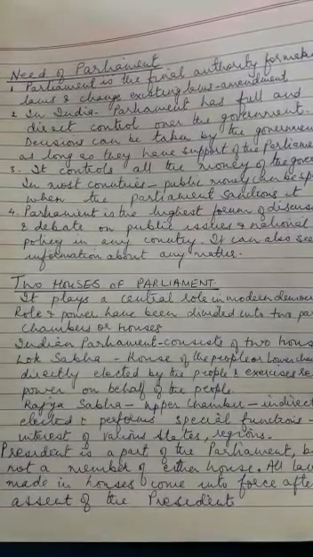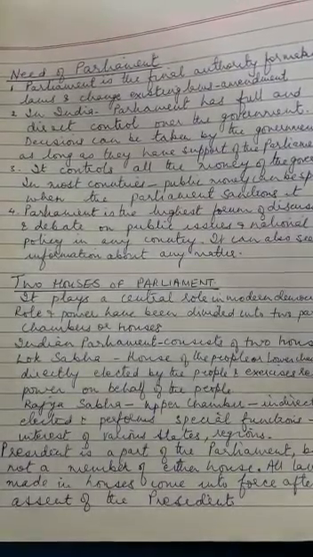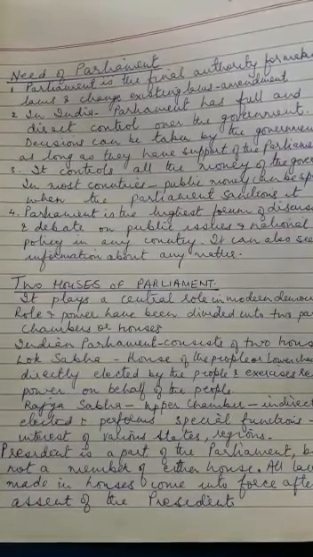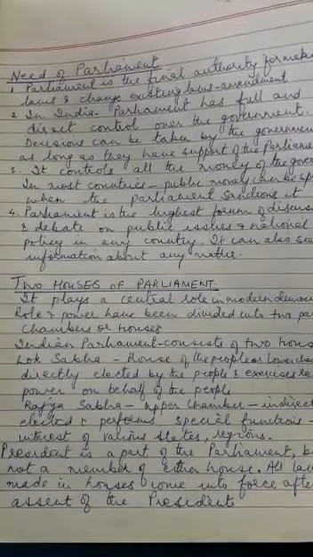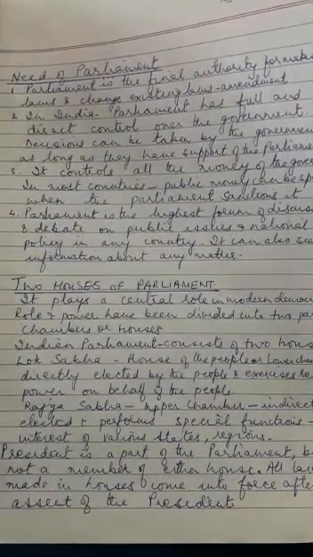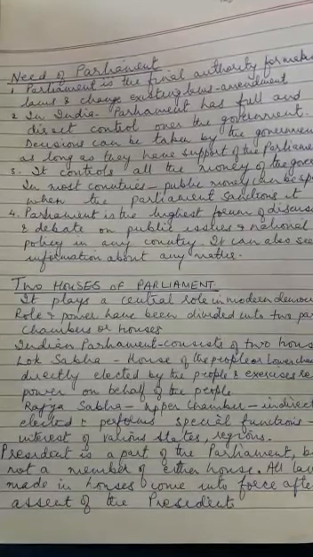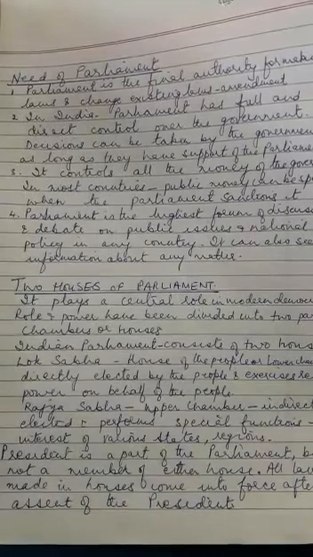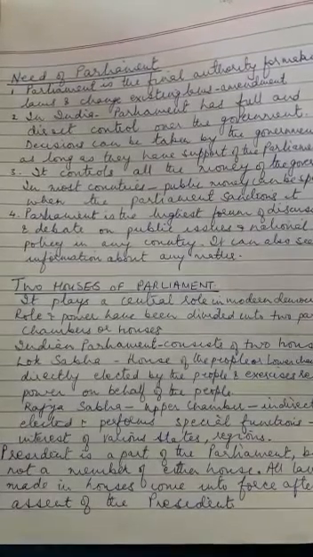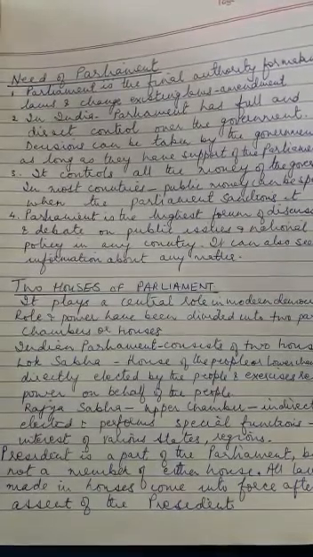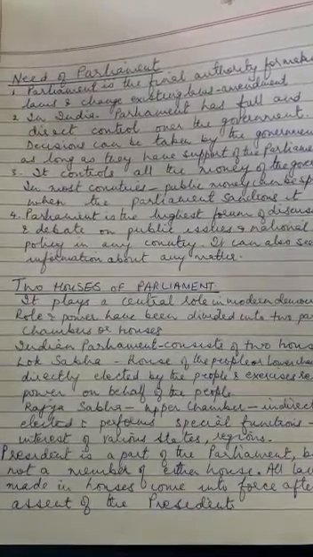It is important to see that the Lok Sabha exercises real power on behalf of the people. The present membership is about 545 and its tenure is 5 years. The Rajya Sabha has not more than 250 members who are elected indirectly, and 12 of the Rajya Sabha members are nominated by the President, who are persons who have provided distinguished services in fields such as art, literature, and various other fields.